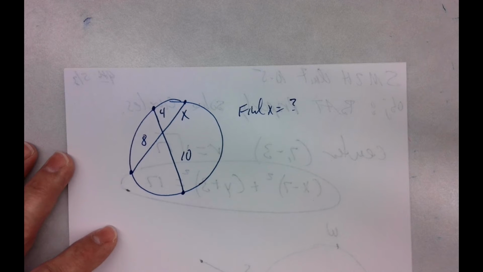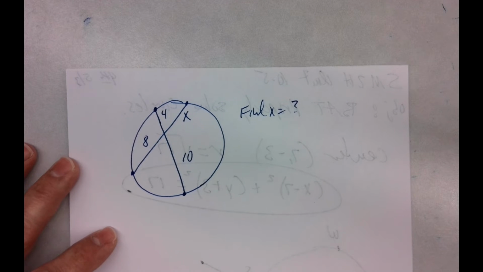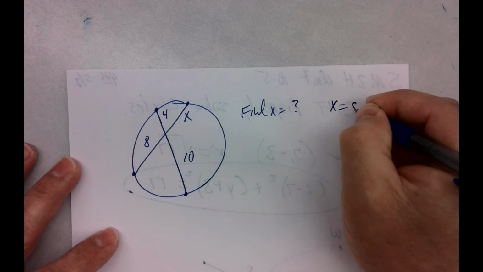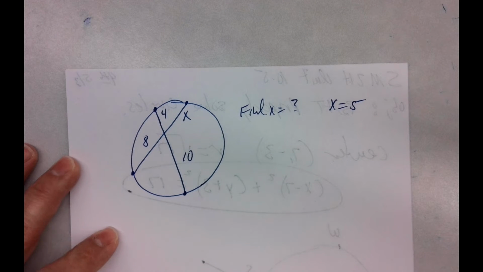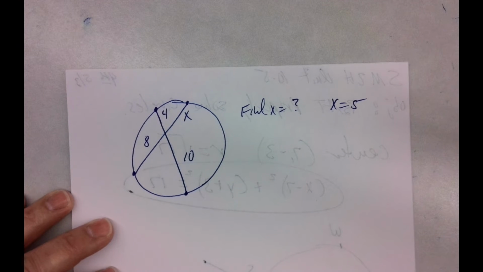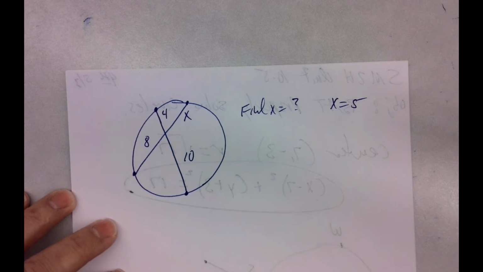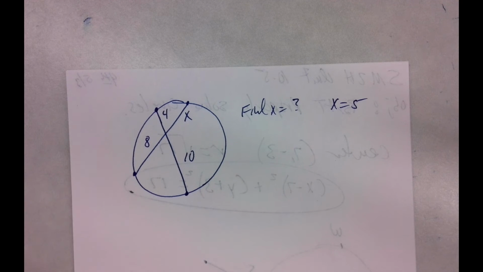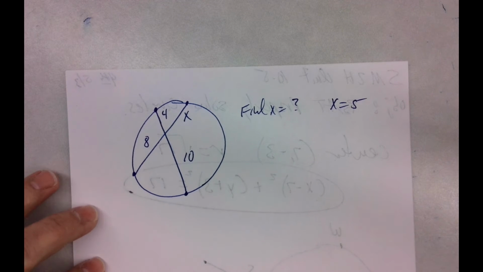Any ideas? X is 5? It'd be like X over 8 equals 4 over 10. No, but that is a good idea. It is like a proportion, but it's not quite the same thing. It does equal 5. How'd you do this?